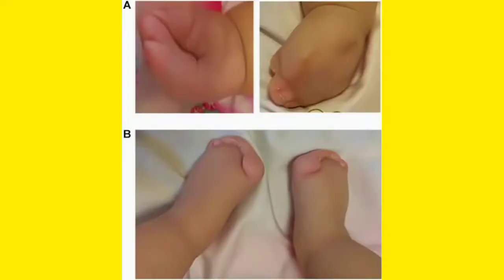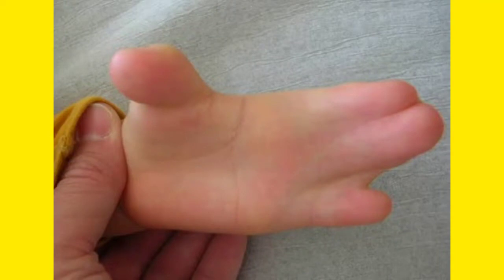You can see how Apert syndrome affects the fingers and toes of the patient, and you can see it is known as syndactyly, joining together of the bones of the fingers and toes. That is known as syndactyly. Syn means joining, dactyly means the digits. Look at this. This is another example of syndactyly in Apert syndrome.